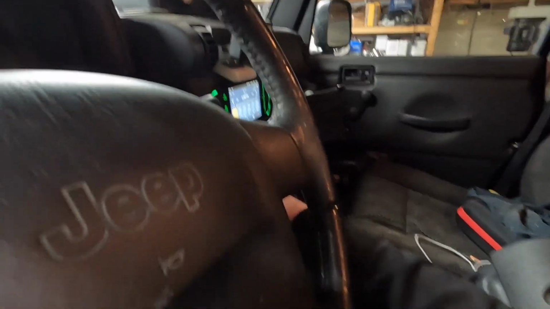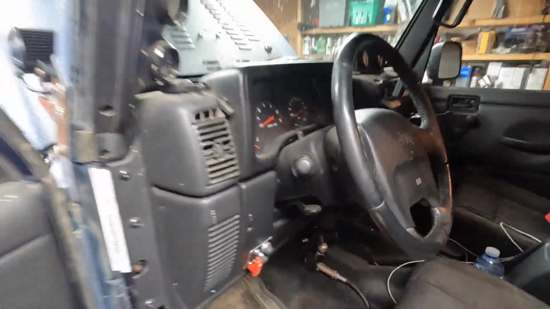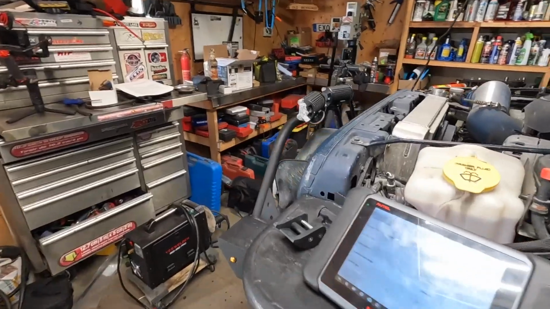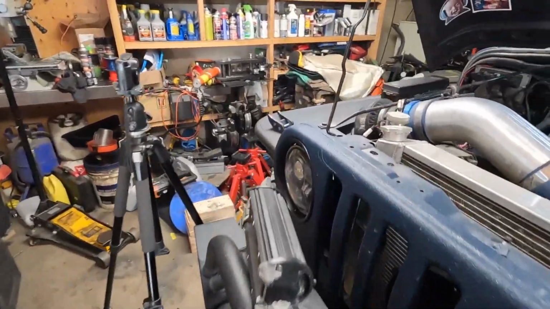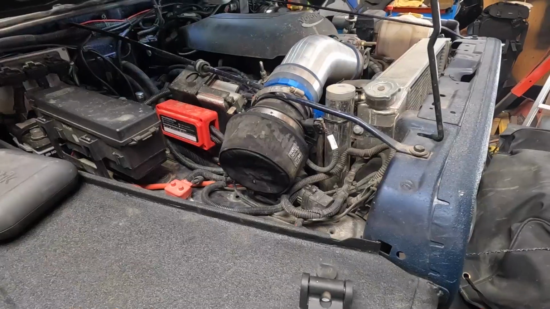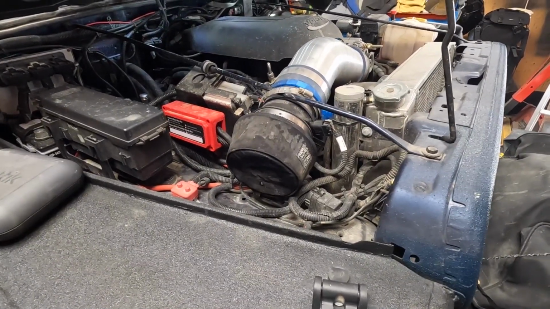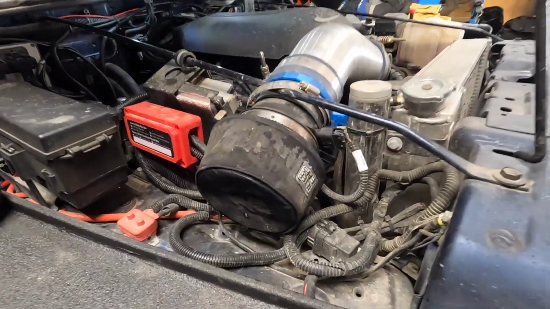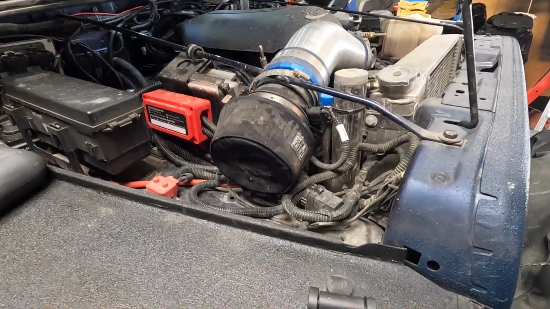So I pulled my data. It's not a constant code, so what I'm going to do is turn off the ignition in the Jeep. Perfect. We don't need that on. And then I'm going to come over here and we're going to pull the air filter off and have a look. Everything was fine until the new air filter was put on. So I'm going to start with that first.